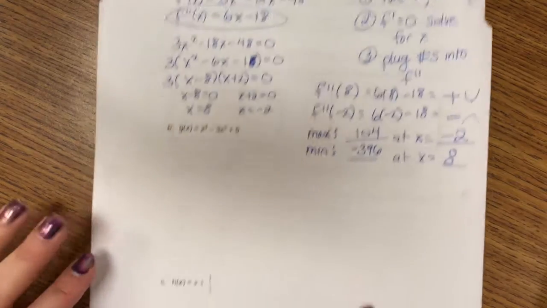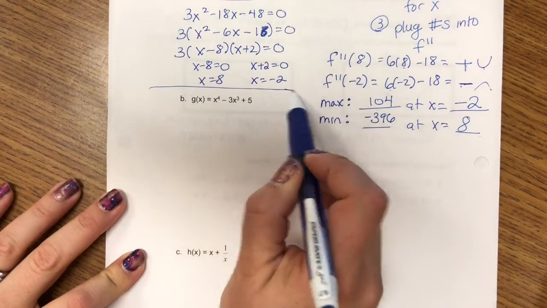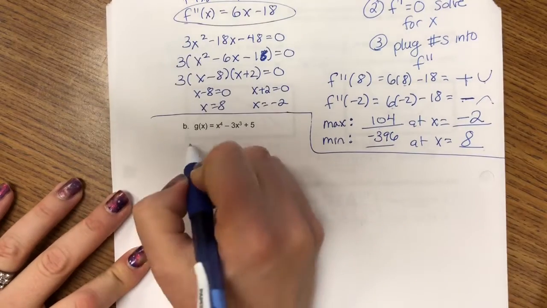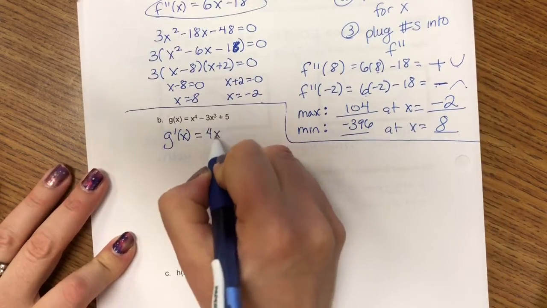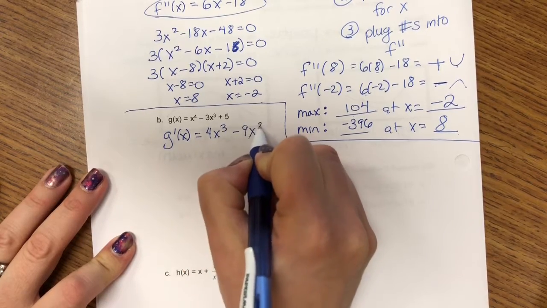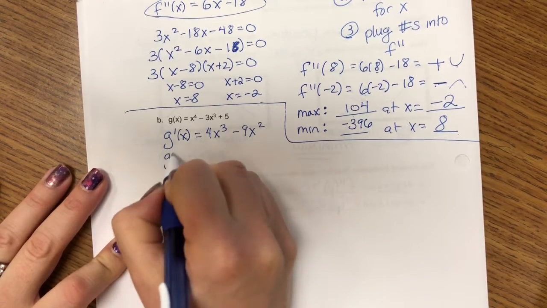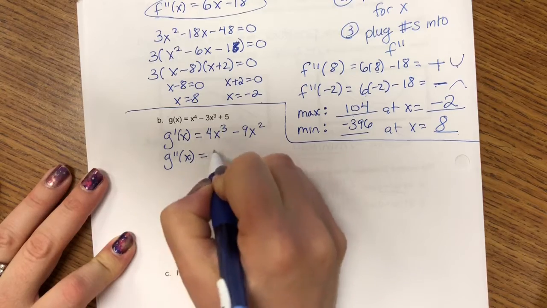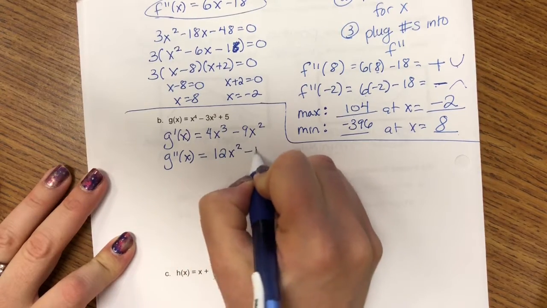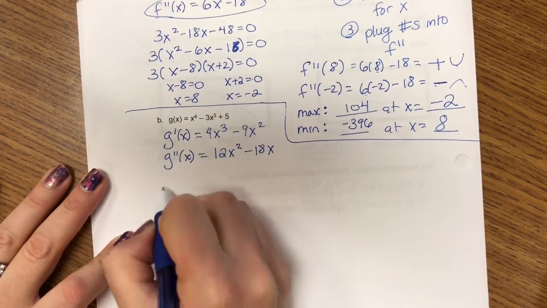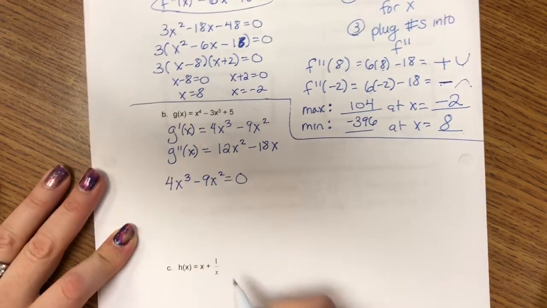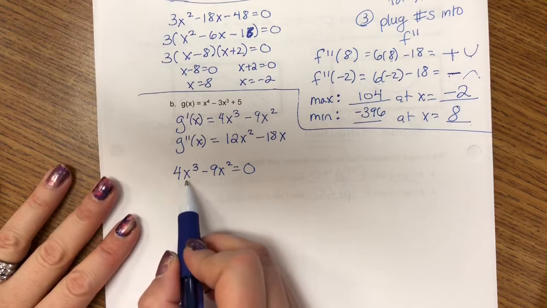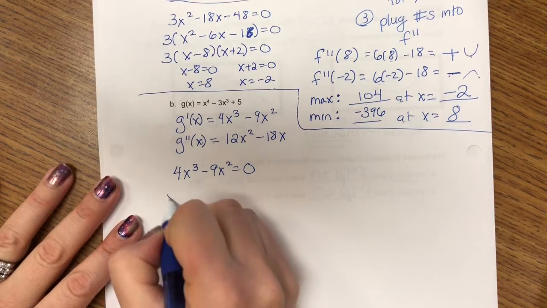Okay, one problem down, 2 to go. Now we've got b. So g prime is 4x to the third minus 9x squared. G double prime. So I'm going to set the first derivative equal to 0. And I can factor out an x squared.